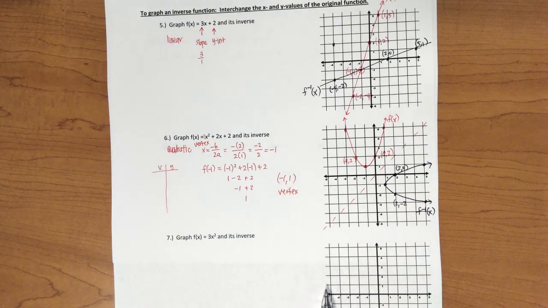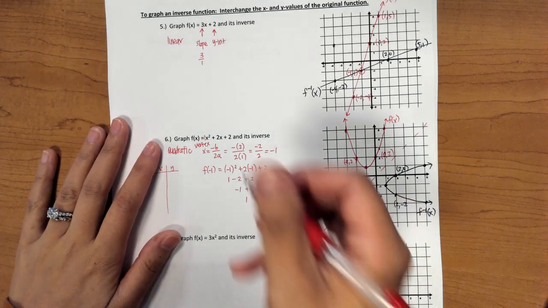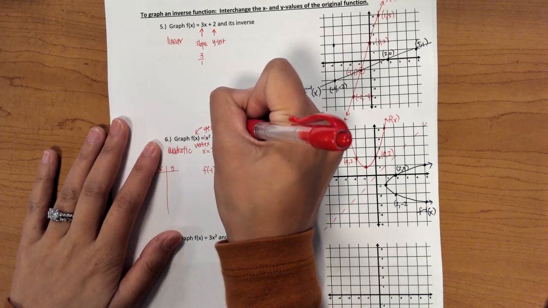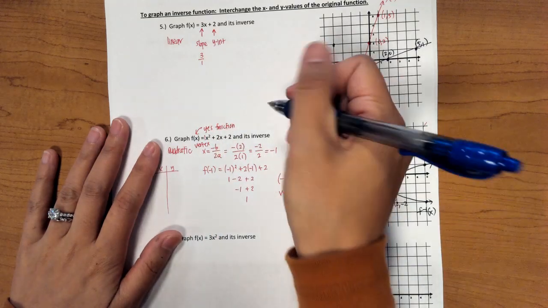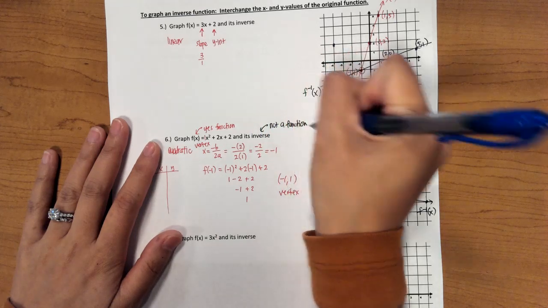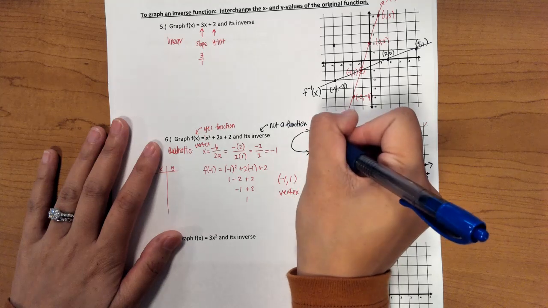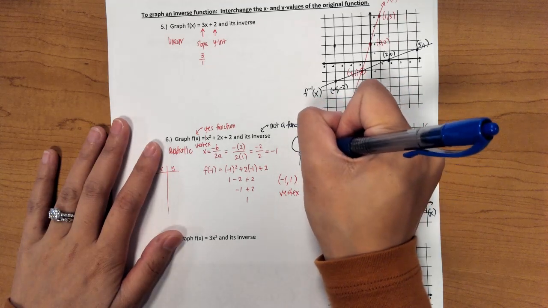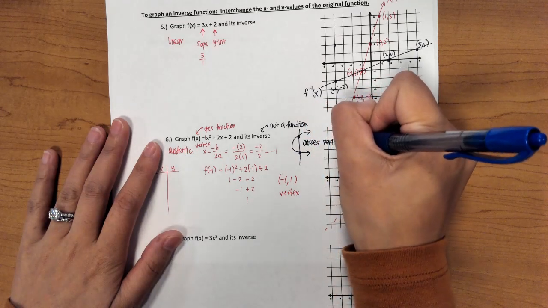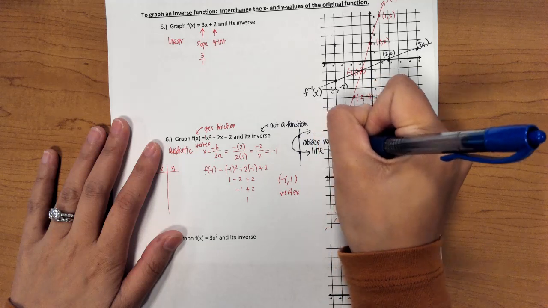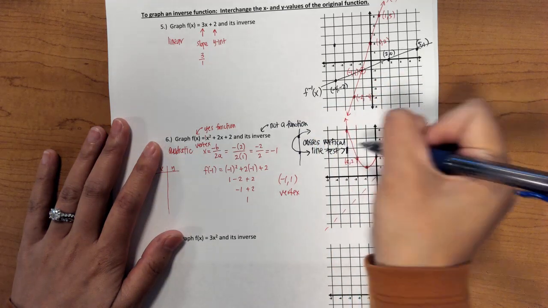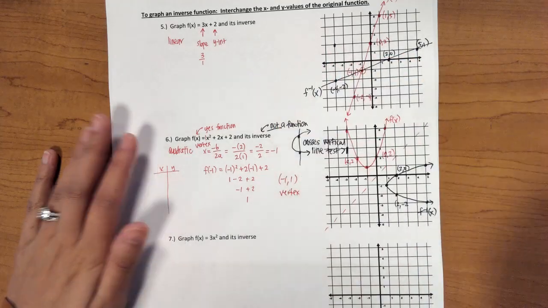So is it a function? Well, this graph is a function, but the inverse is not a function, right? Because it's a sideways parabola, it doesn't pass the vertical line test. It crosses the vertical line twice, more than one time. So this is not a function.